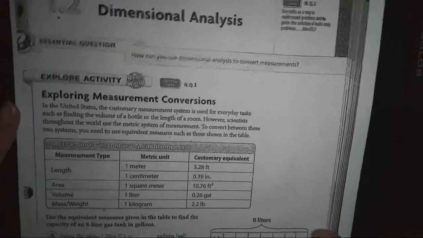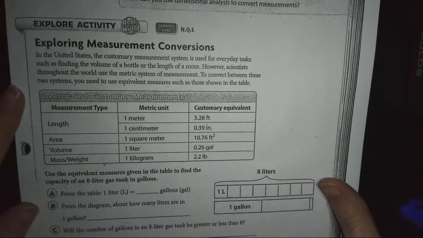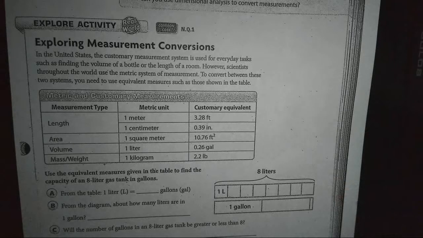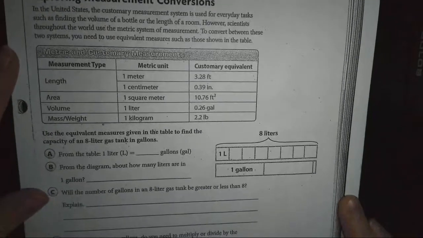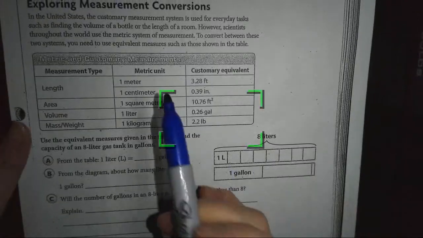Now here in the United States, we use a customary measurement system. We use things like feet, inches, ounces, pounds, weird stuff like that. But in other parts of the world, they use the metric system. And we need a way to convert from metric to our U.S. customary units. So here we have a table that tells us how we do these conversions.